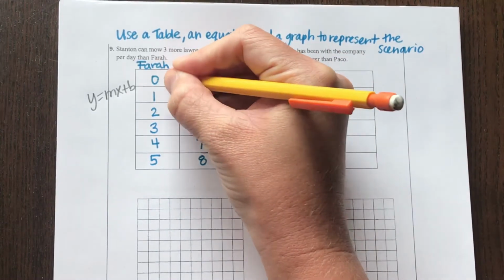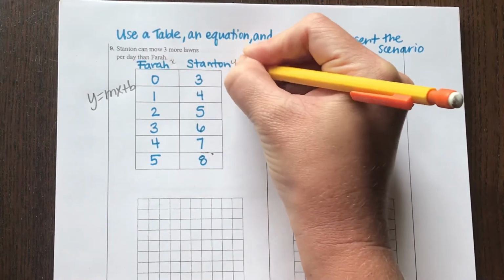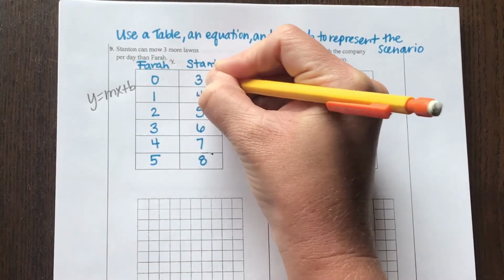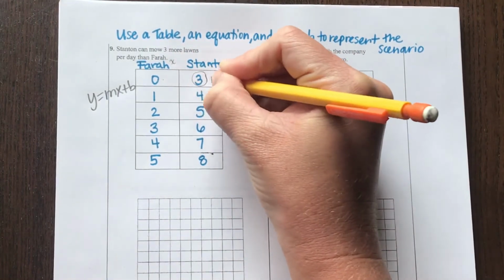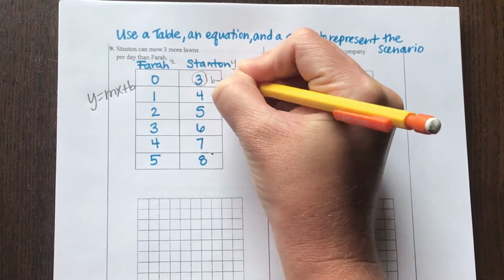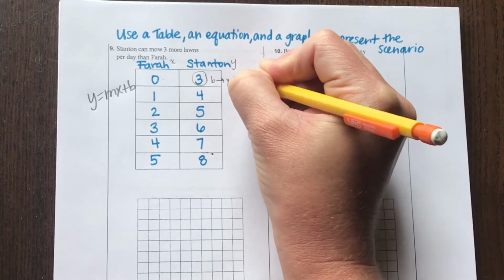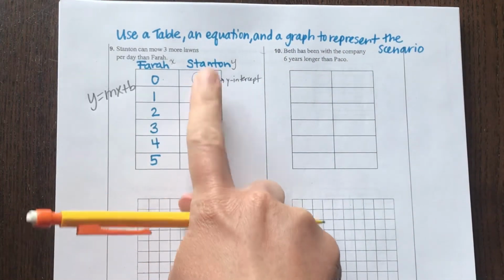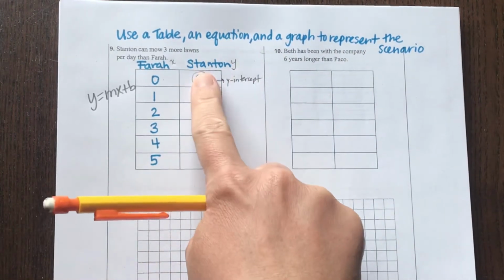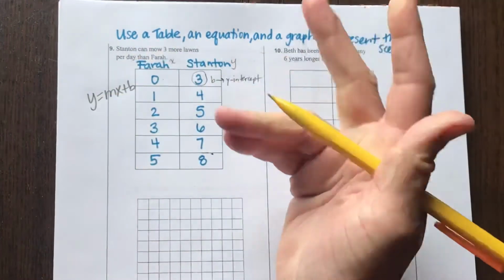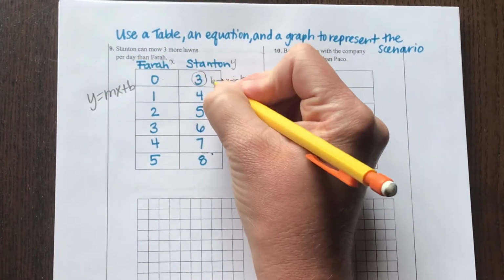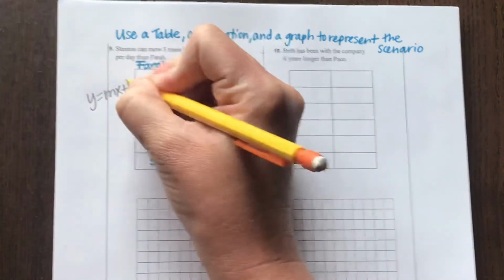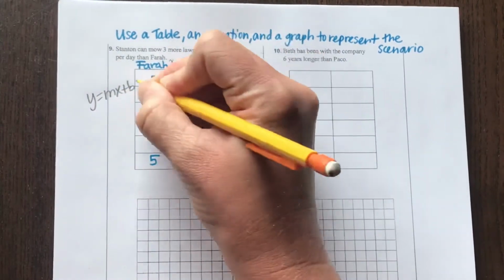Now notice how when we started, Stanton already mowed some lawns. This 0, when x is equal to 0, this value here is the b, which is your y-intercept. It's where we start. So if Farah started with nothing, how much did Stanton have? 3 lawns. I'm not going to talk about negative lawns, that wouldn't make sense, but my b in my relationship would be our start. So that's where this is going to go, that number 3.